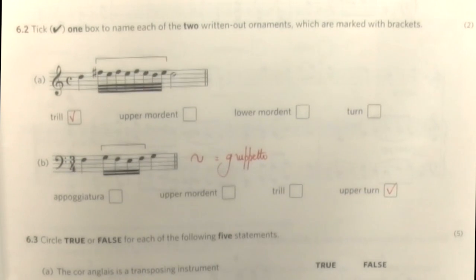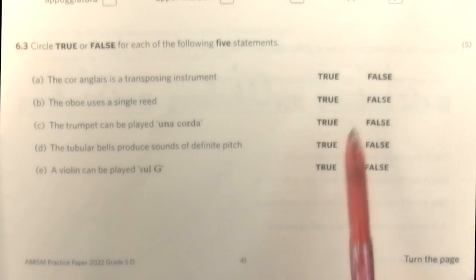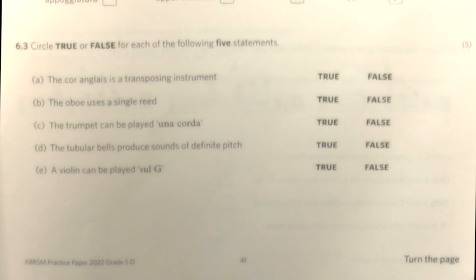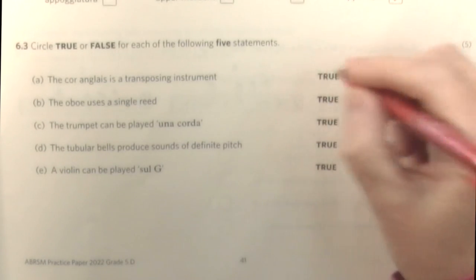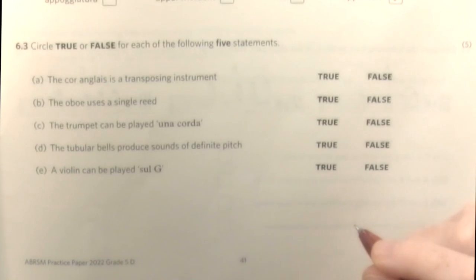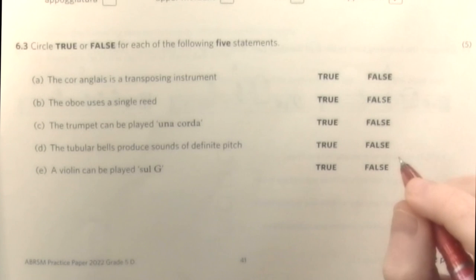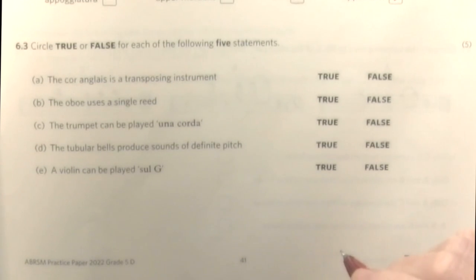Sorted! Question 3. In this question we need to circle true or false for each of the statements. The cor anglais is a transposing instrument. Yes, it is. How do we know this? Well, because we've learned it, or we watched one of the videos of the London Symphony Orchestra, I think it is, Philharmonia Orchestra.